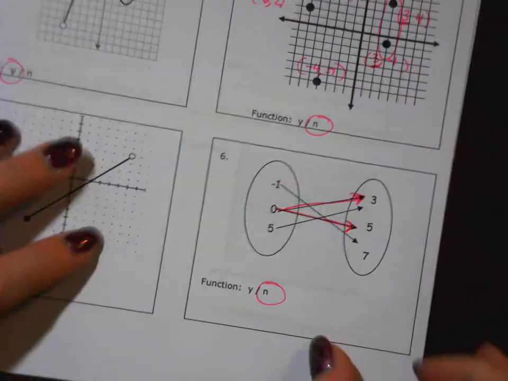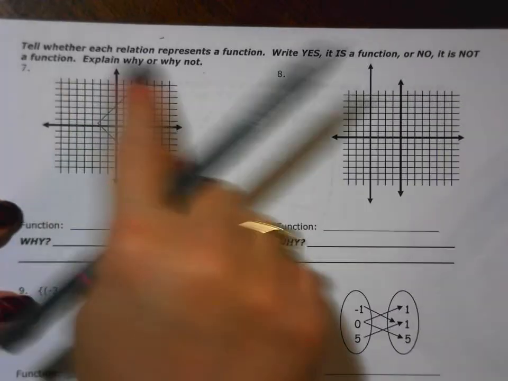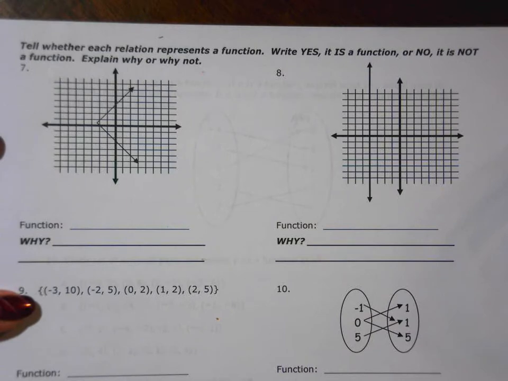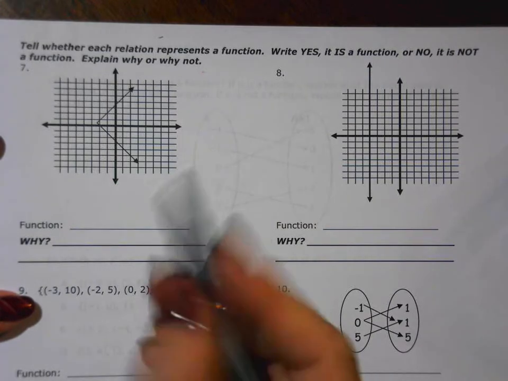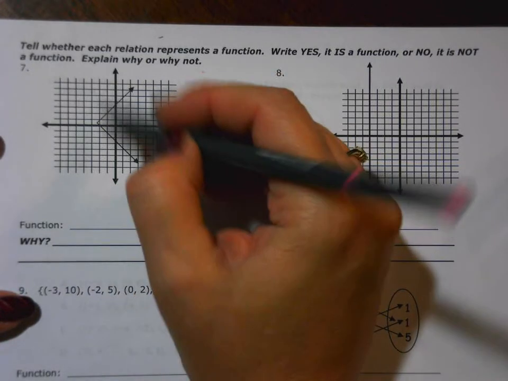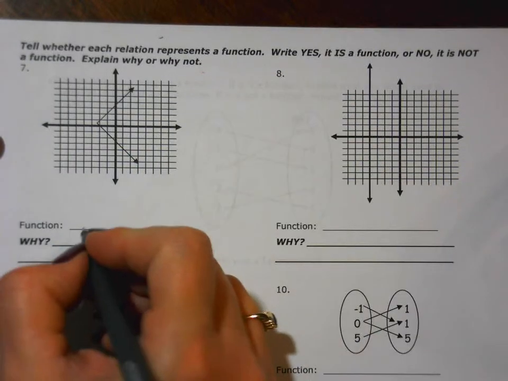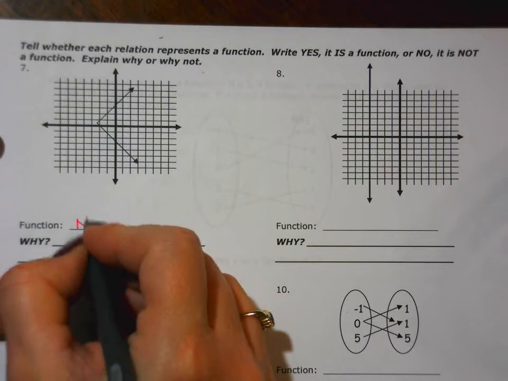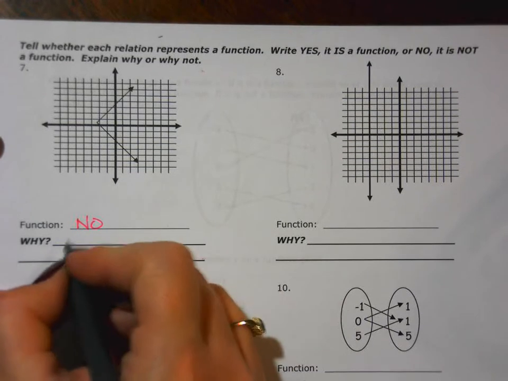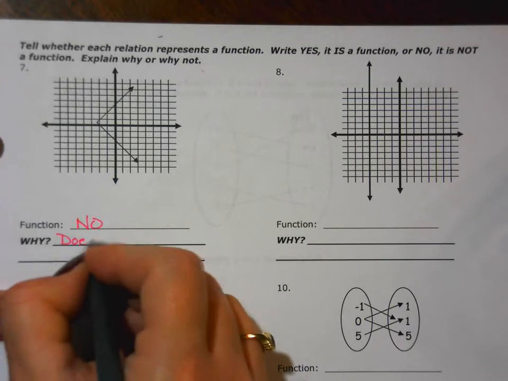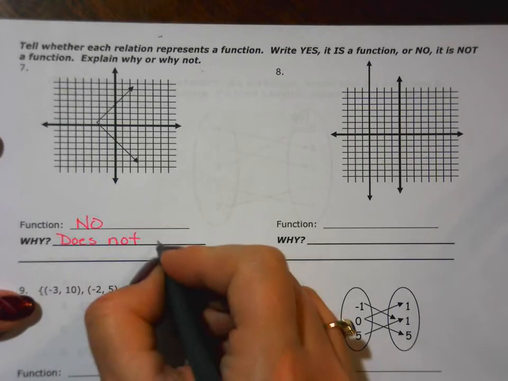Okay, the next page. Tell whether each relation represents a function. Yes, it is a function, or no, it is not a function. Explain why or why not. So I look here, and I can see that this one is not a function, so this is no. And why not? We can say that it does not pass the vertical line test.